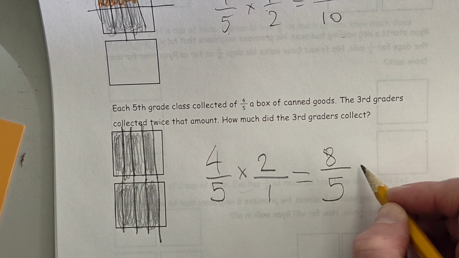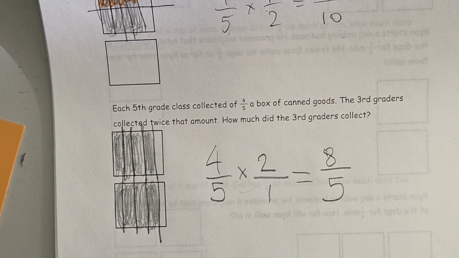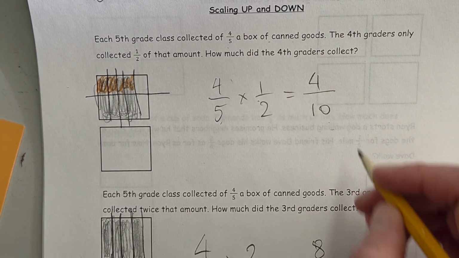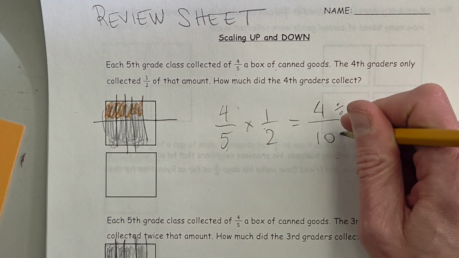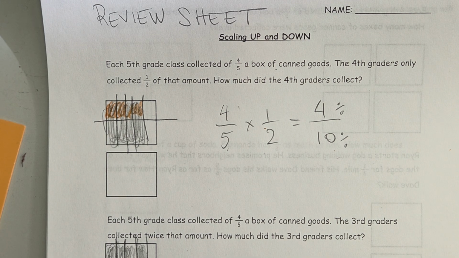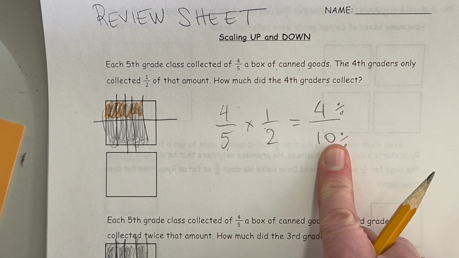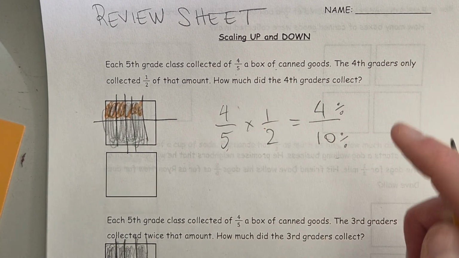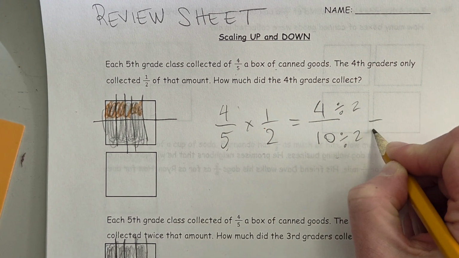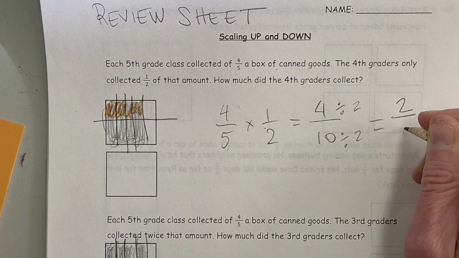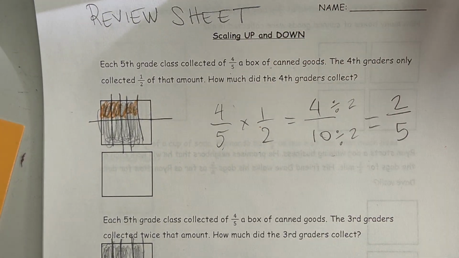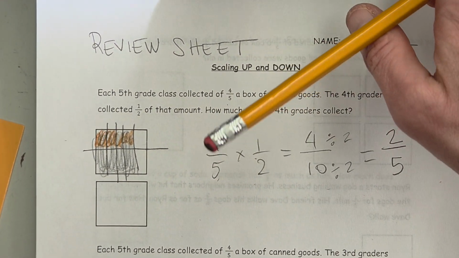And now remember that we need to be able to turn this into an improper fraction or simplify. Actually, you guys, we should have done that up here. We should be practicing simplifying and mixed numbering as we go. So if we look in our columns, we can see that 4 and 10 both fall in the 2's columns. We can divide them both by 2. 4 divided by 2 is 2. 10 divided by 2 is 5. So another way of saying 4/10 is 2/5.